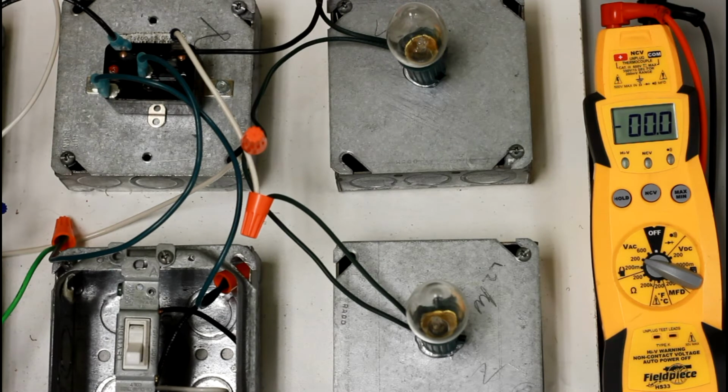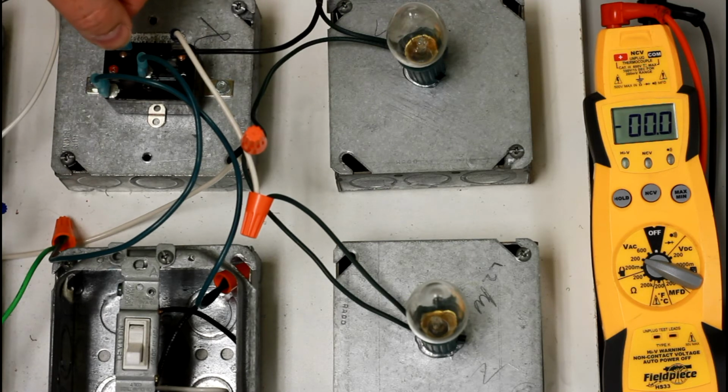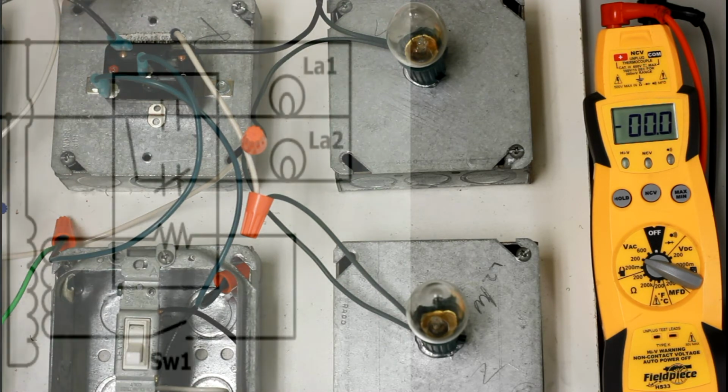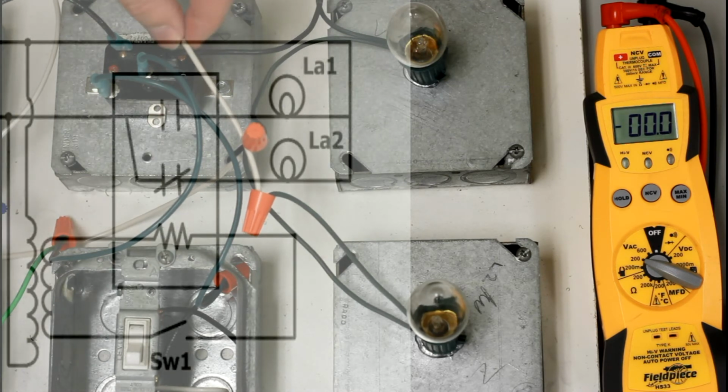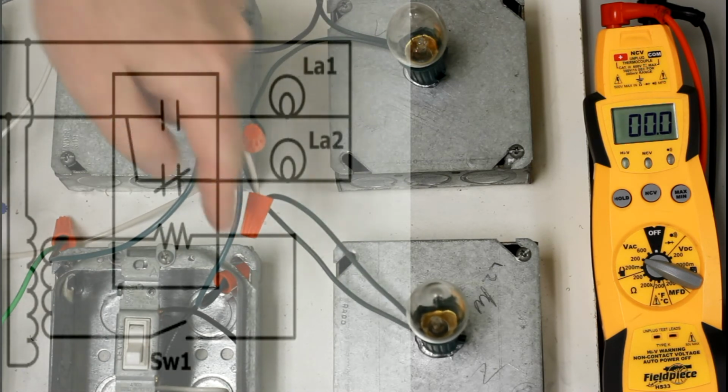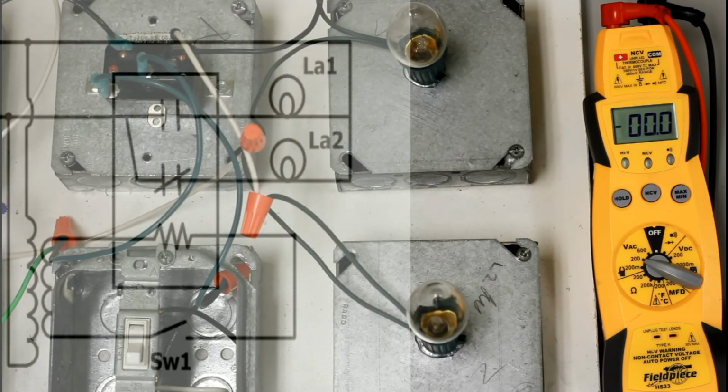Here we can test out the circuit that we saw the schematic for. Basically, here's our power coming in. This is line 1. It goes directly to the pole of this relay. Coming out of the relay, we have a normally open and a normally closed contact. Here's our normally closed contact. It's the white wire. It's going to lamp number 2.